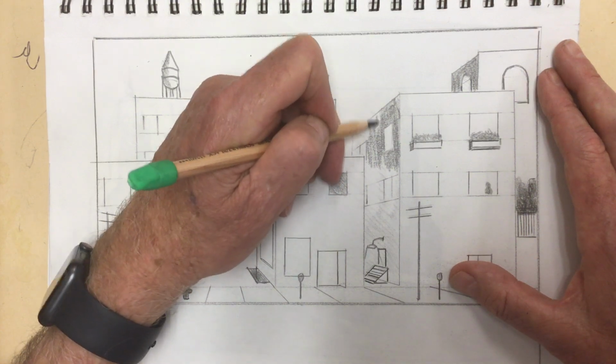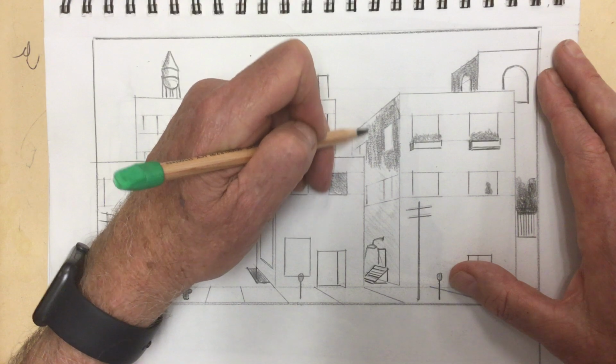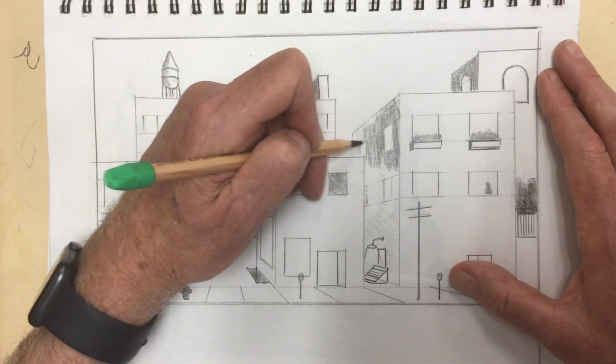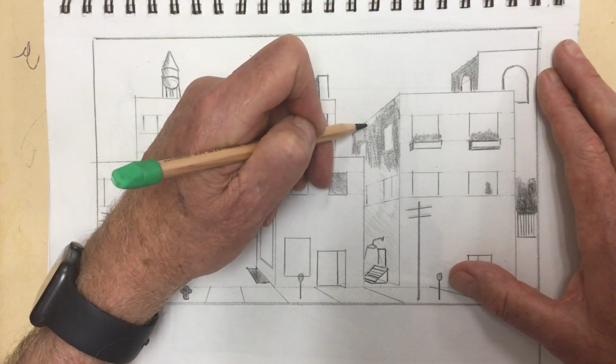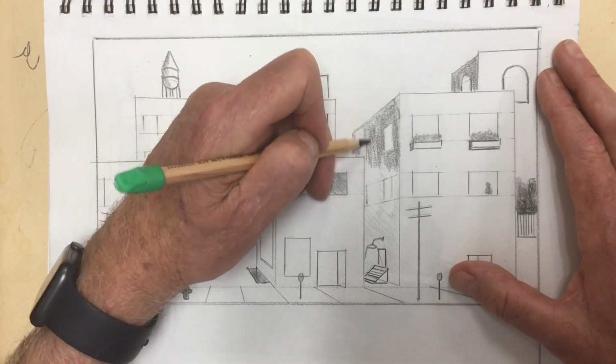And every time you go over it, you're really helping to bring out that contrast of light and dark.